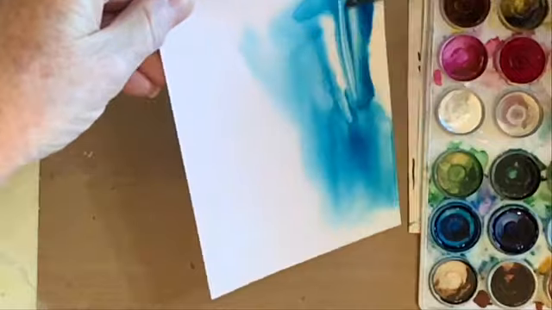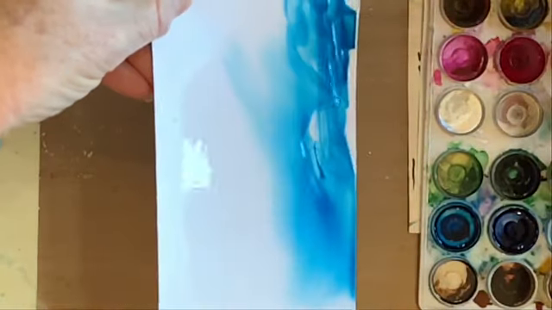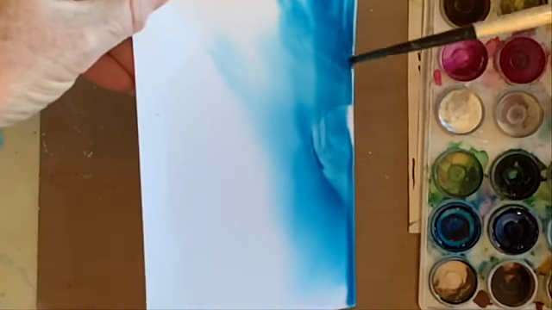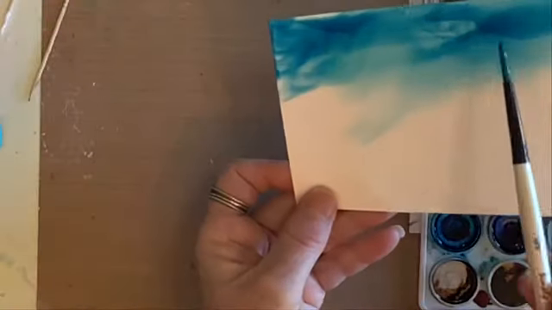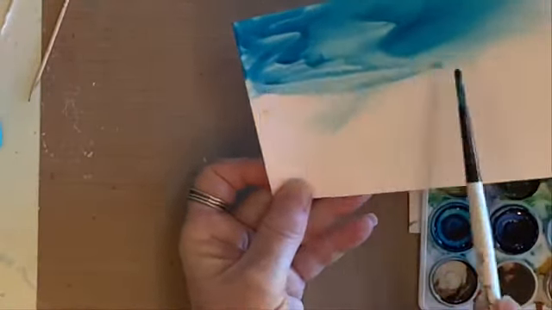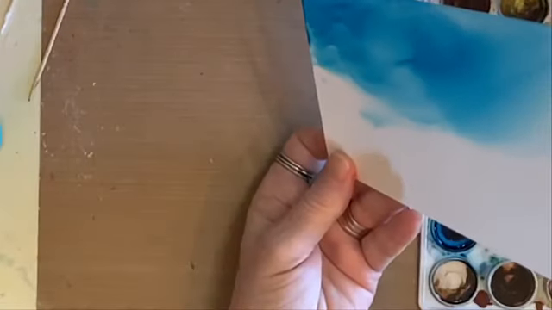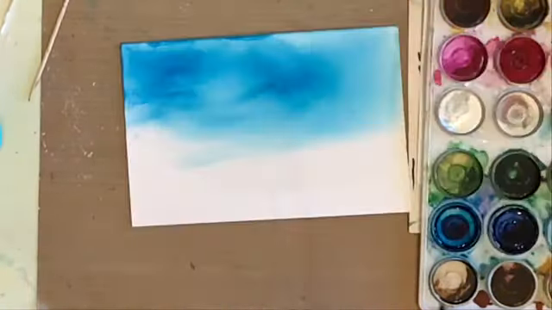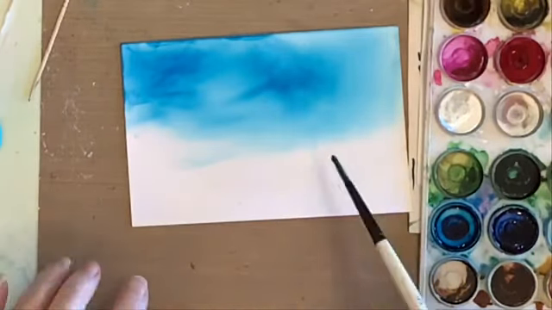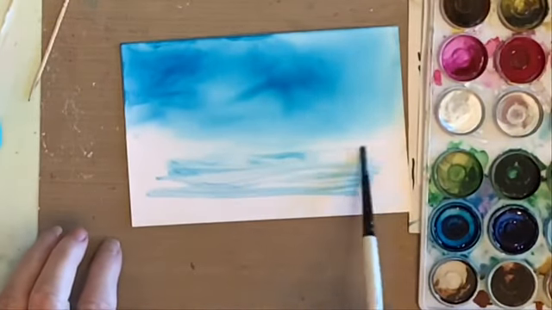Just playing around, scribbling around, keeping my dark at the top. This is all I think about, is the dark at the top and one side lighter than the other. And then I'll let it float down. And this is how you get those nice smooth backgrounds. Do some more and get my ocean in.